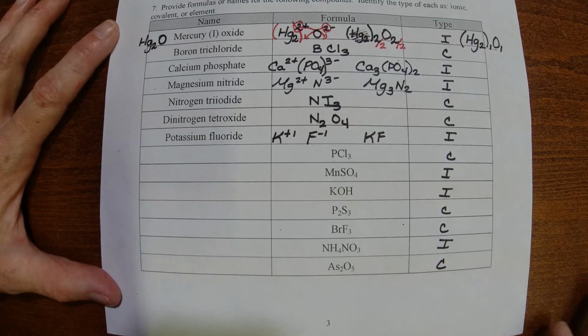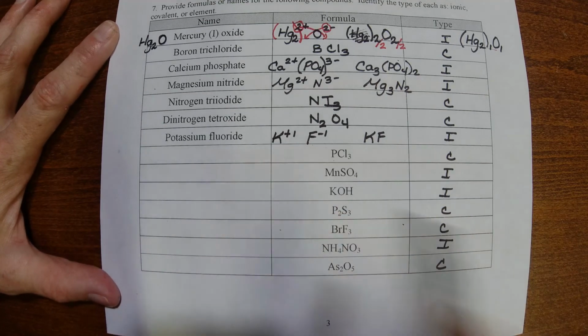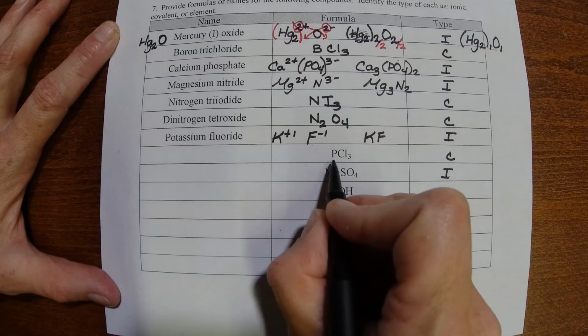So I don't know about you, but I find the covalent compounds to be much more approachable. So I'm going to name those first because I'm just going to need my numerical prefixes.